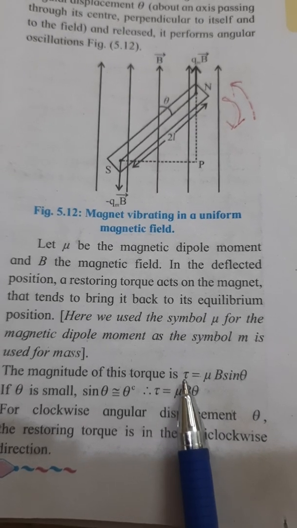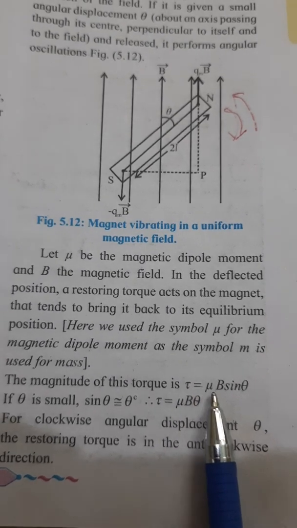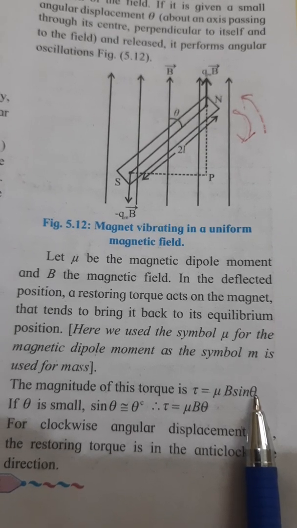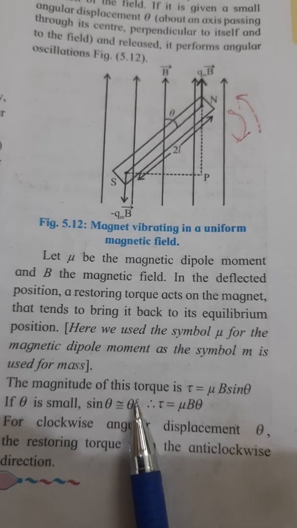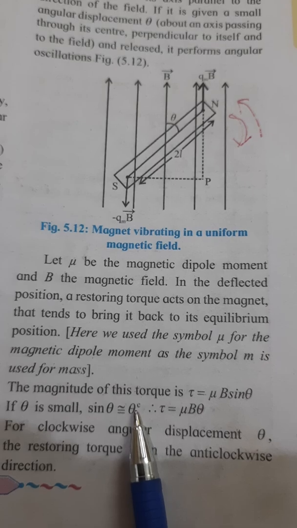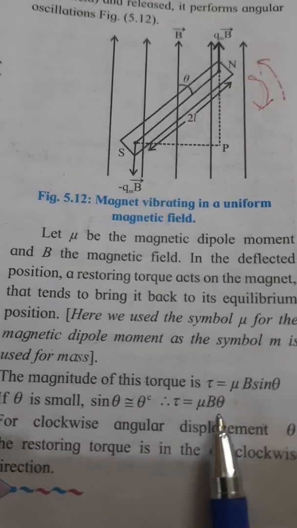So torque tau, also a Greek letter, equals mu B sine theta. If theta is very small, then sine theta can be taken as theta in radians. So instead of sine theta, we can write theta.